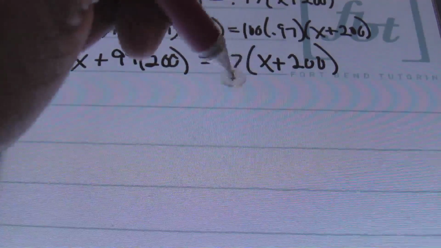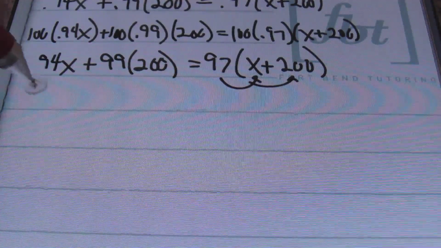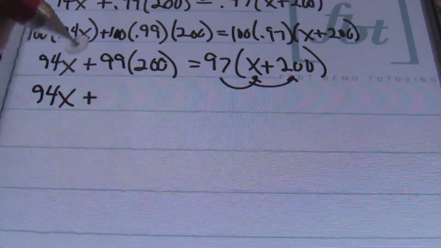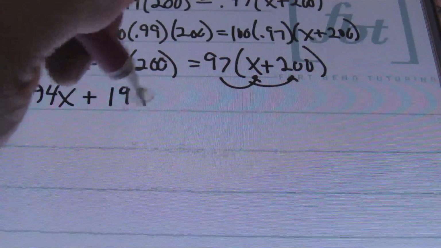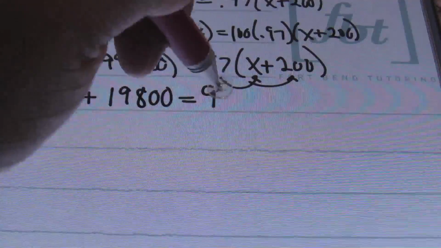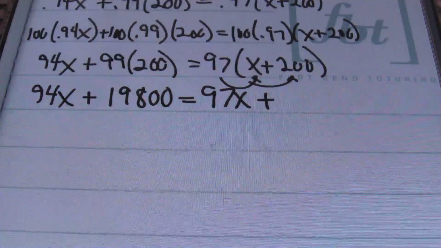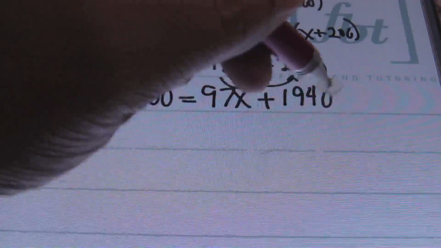Then multiplying things out and distributing, so I got my arrows popping over here, ladies and gentlemen. I'll be bringing down 94X plus 99 times 200 gives me 19,800, which equals 97 times X, which is 97X, plus 97 times 200 is 19,400.